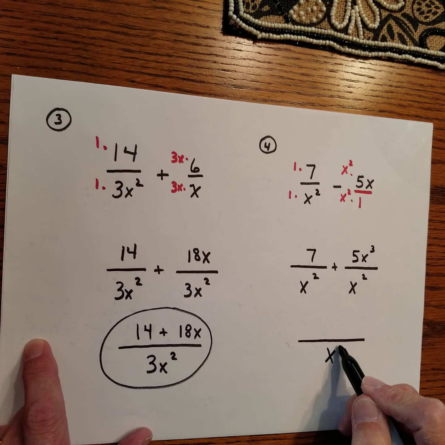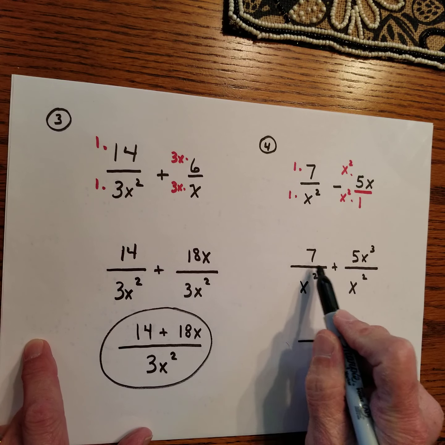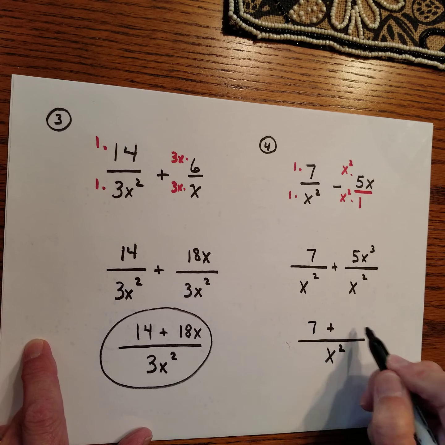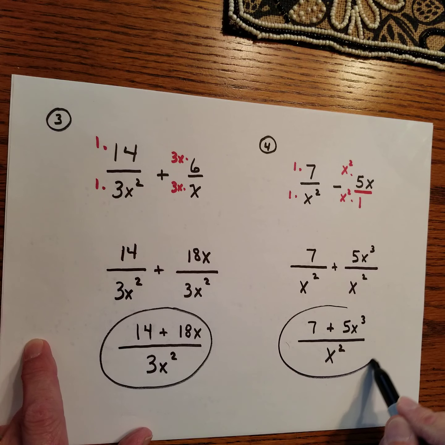Keep that common denominator. I'd like to add the numerators, but they're clearly not like terms, so I'm not allowed to add them. I'll have to leave my answer just like that.